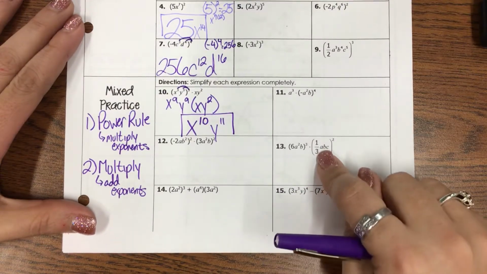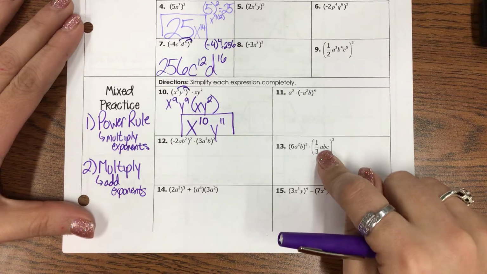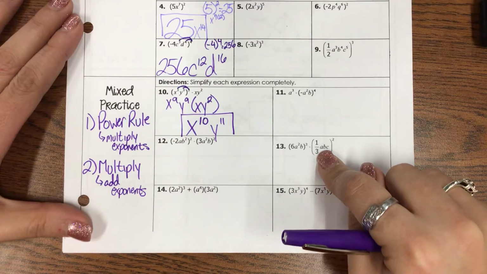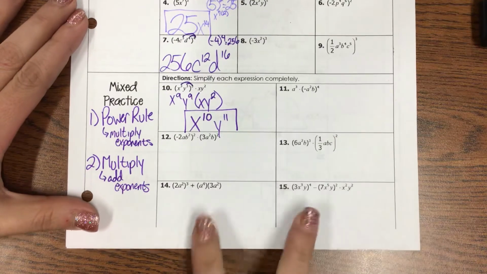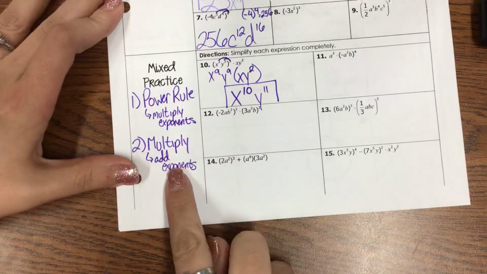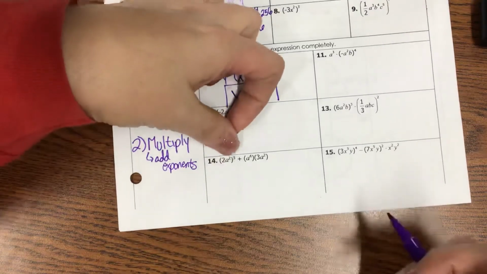Okay? Do the exponent on the outside first. It doesn't matter if it's a fraction. We know how to type fractions with alpha y equals. Then do whatever multiplication. And then we have some that have adding and subtracting. So let's work through this step by step.